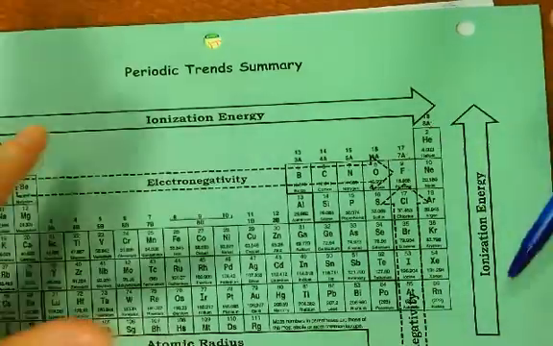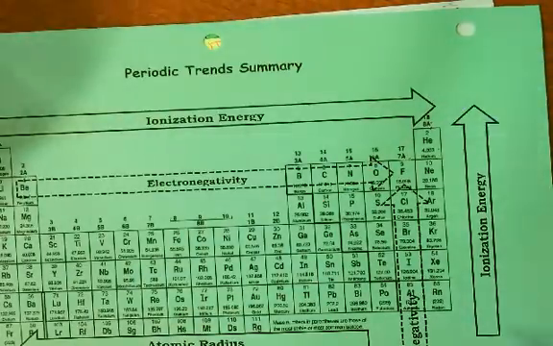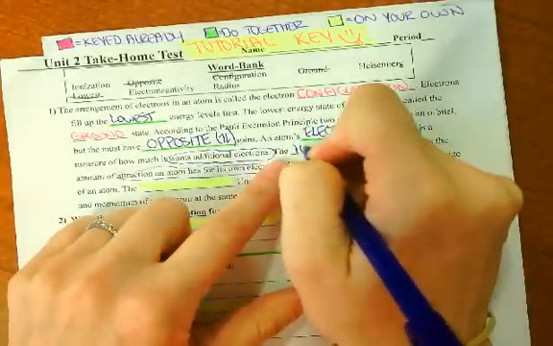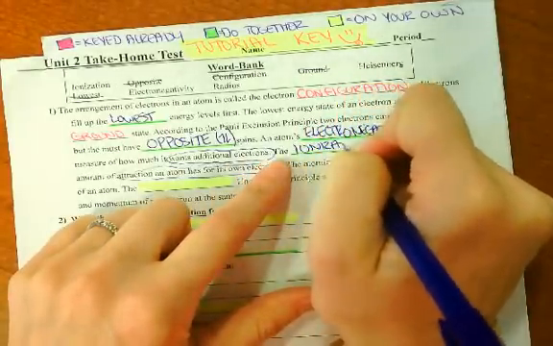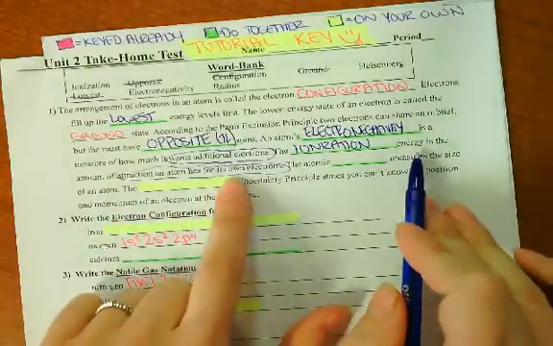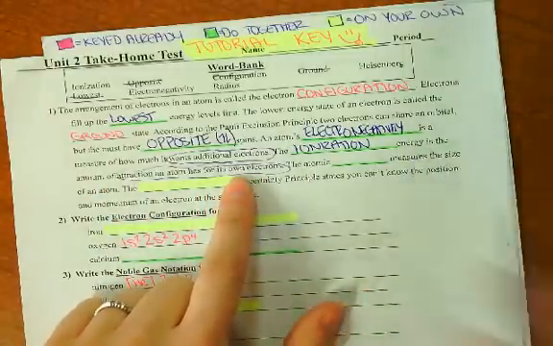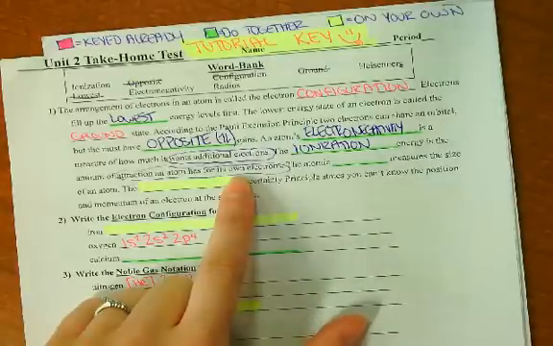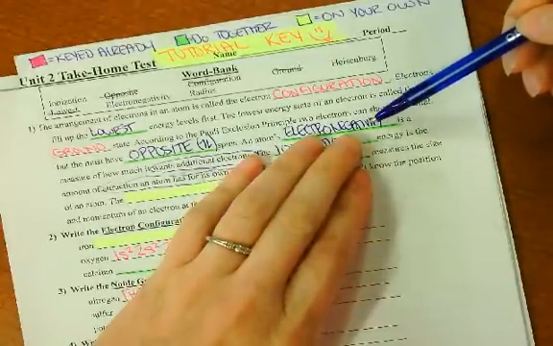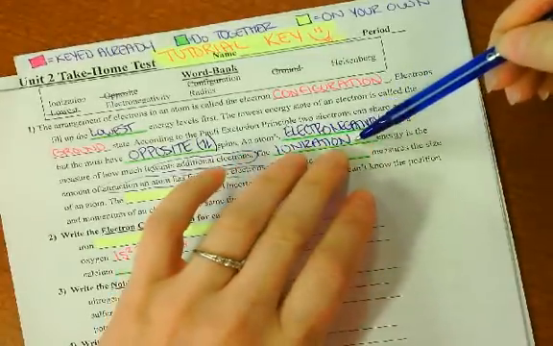But the noble gases do have a very high ionization energy because that's how attracted they are to their current electrons. Okay, so ionization energy, this next one. Ionization energy is the amount of attraction you have for your own electrons. So noble gases have such a high ionization energy because they don't want to lose the electrons they already have. They already have 8 valence electrons. So they have low electronegativity, noble gases do. They have very high ionization energy.